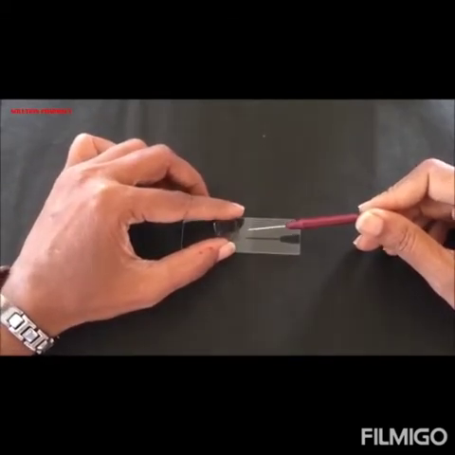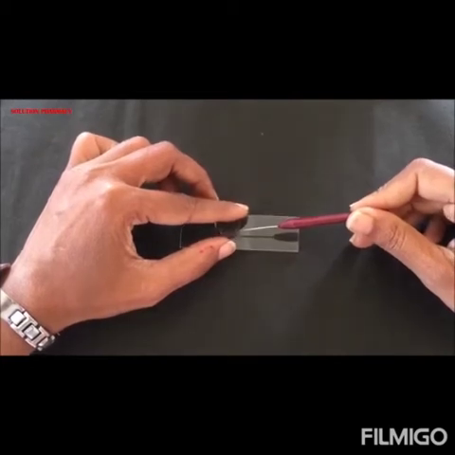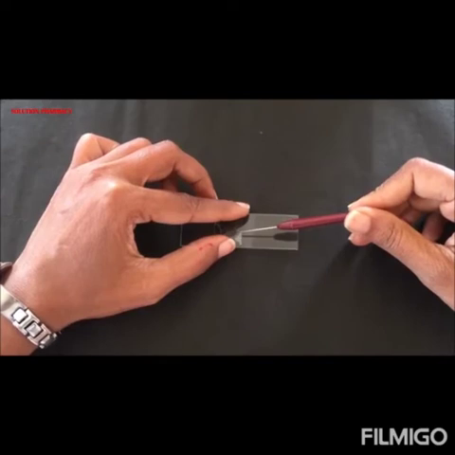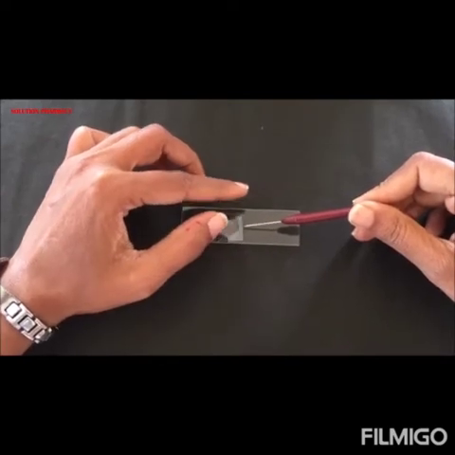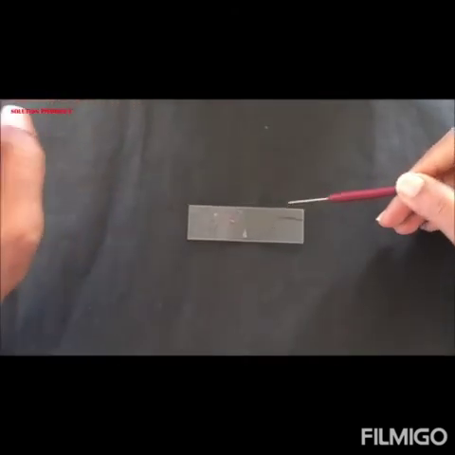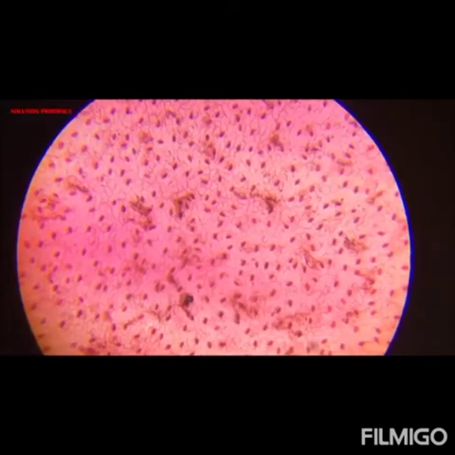Hold the cover slip from the side and place it vertically over the slide, holding it with the help of a needle, and then slowly cover the peel in such a way, as shown in the video, to avoid the formation of air bubbles. And now the slide is ready to observe under the microscope.